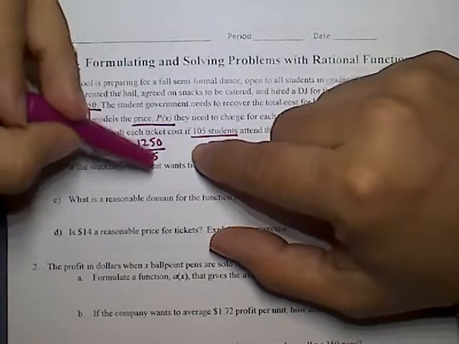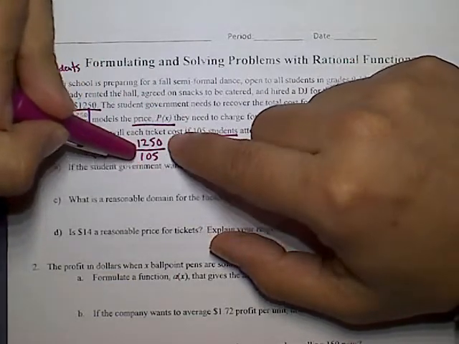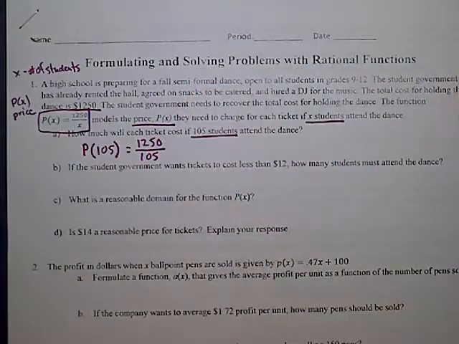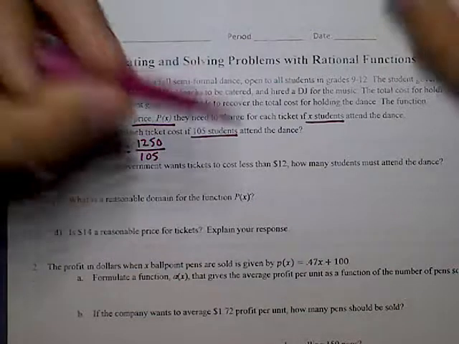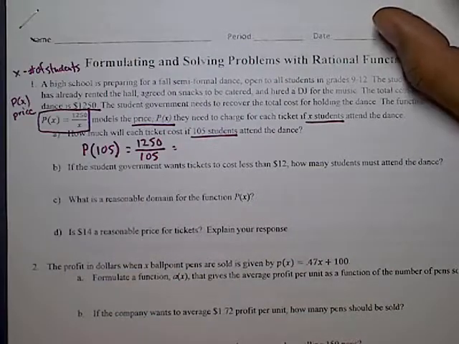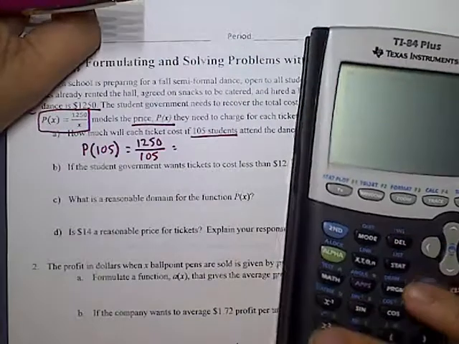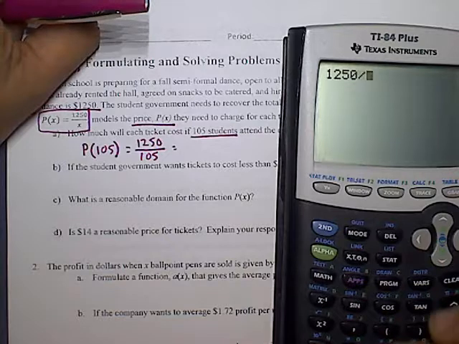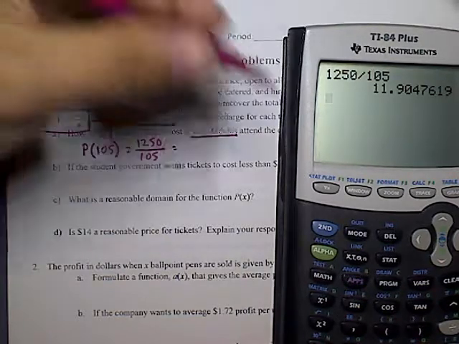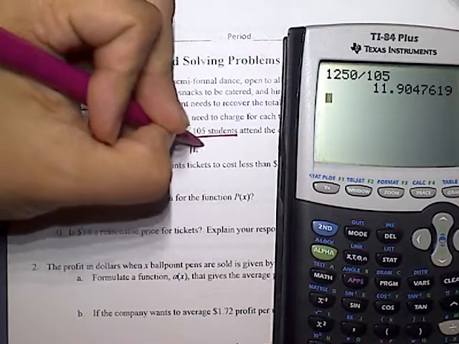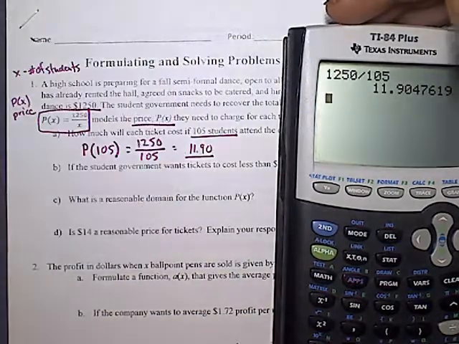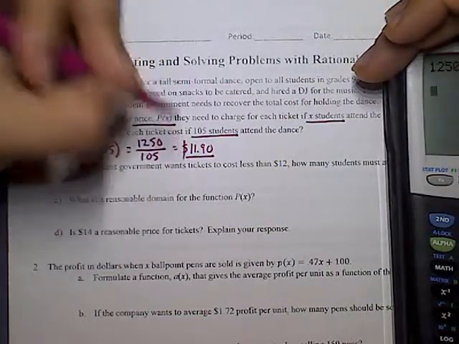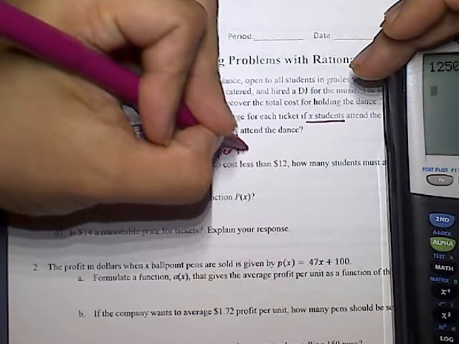Which should make sense because we're going to divide up the total cost between all the students. If we divide the total cost by the number of students, that'll tell us how much each person has to pay. So we just calculate that real quick. 1,250 divided by 105 is 11.90. This tells me how much it's going to cost for each ticket. So $11.90 per ticket.